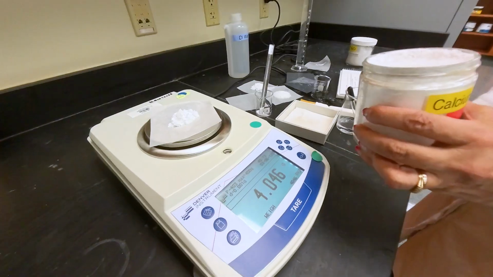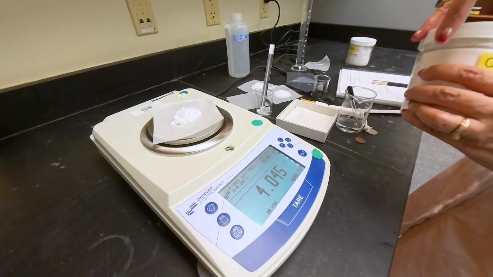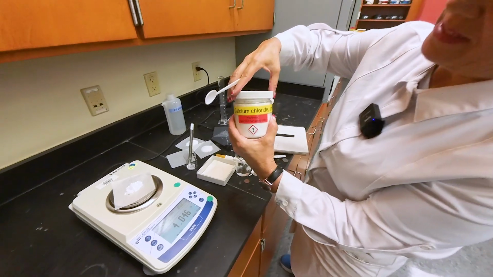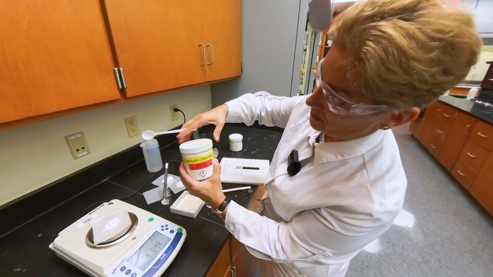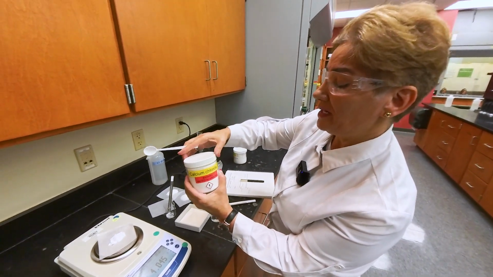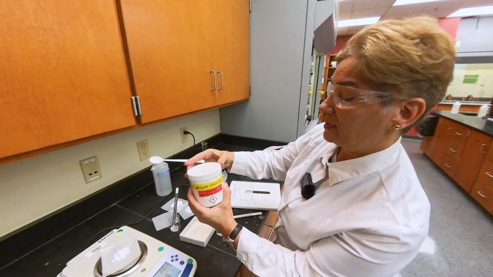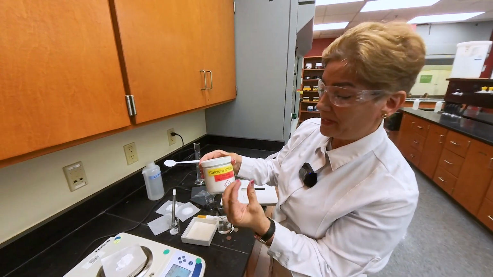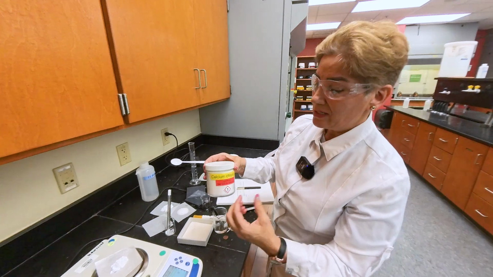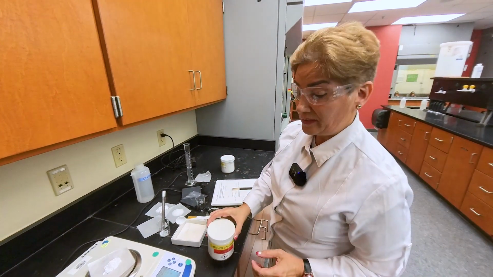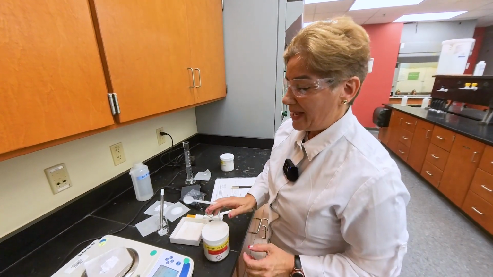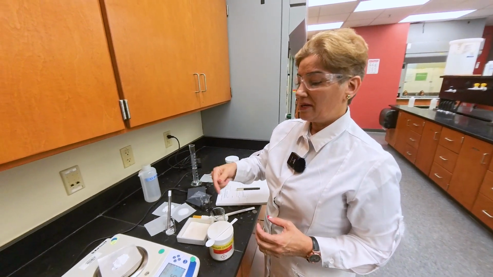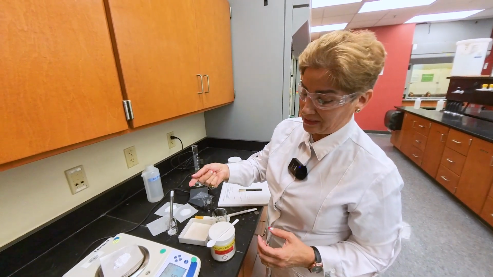Okay. This is calcium chloride anhydrous. What it means is that it has lost water, or there is no water. It's very good at absorbing water. It gets hydrated, so it absorbs the moisture from the air. So if we leave it out for 15 minutes, as it sits in the air, it's going to absorb water. The mass is going to increase.